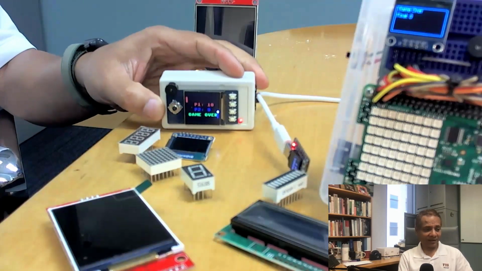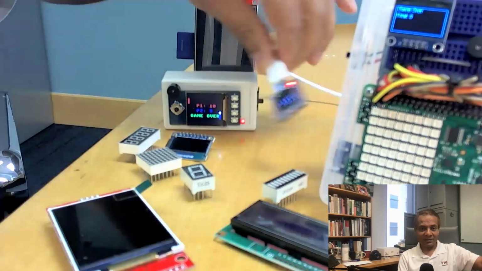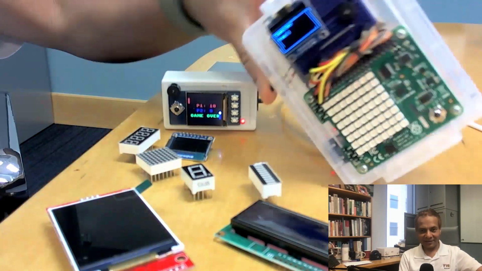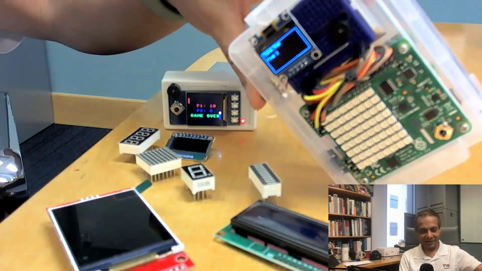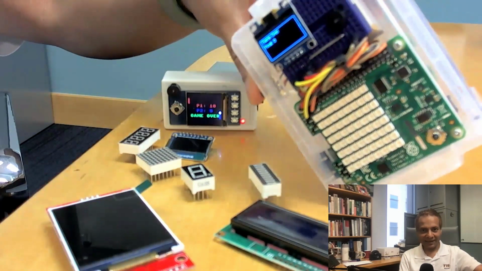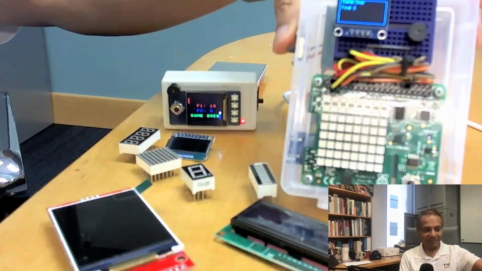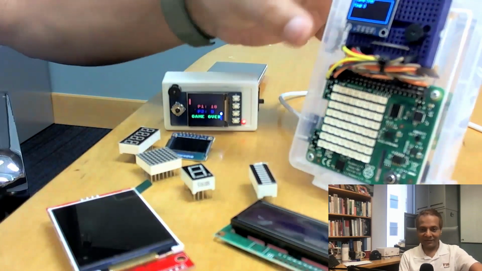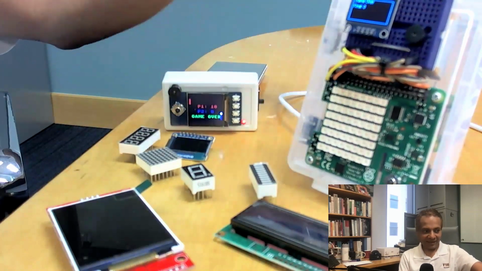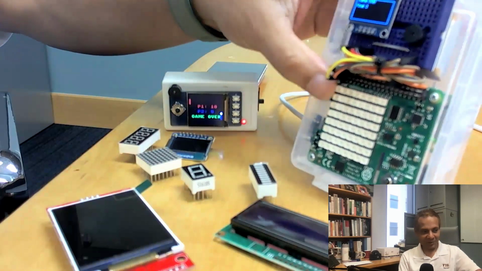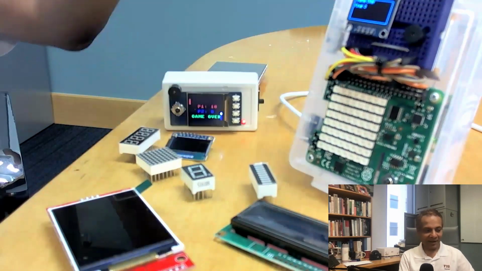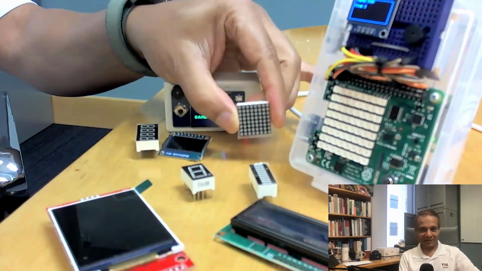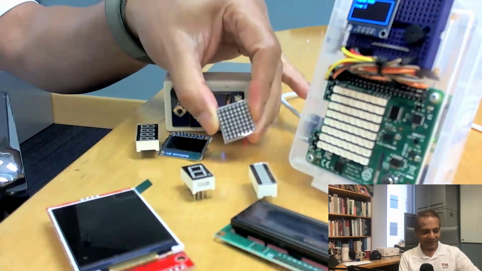They could be color, they could be monochrome, like this one is totally monochrome. This one looks like it's color, but it's actually just two colors. It's got OLED black and the blue in front. There are, of course, displays that have just LEDs across the screen. So this one has an 8 by 8 display, similar to this one, which is a single color 8 by 8 LEDs.